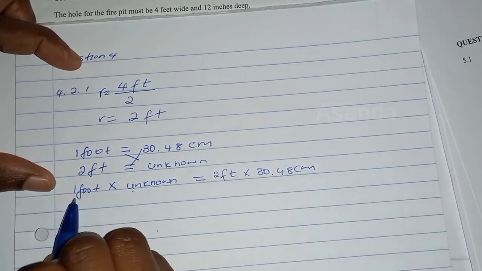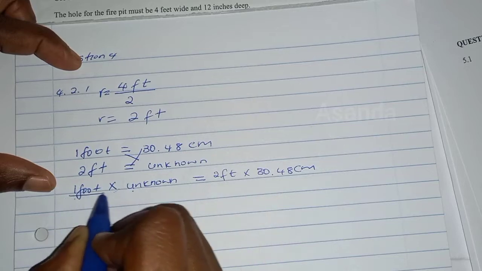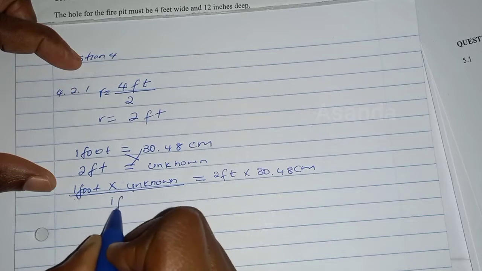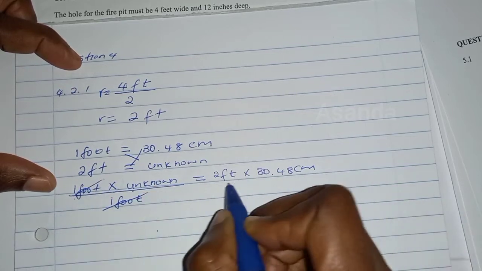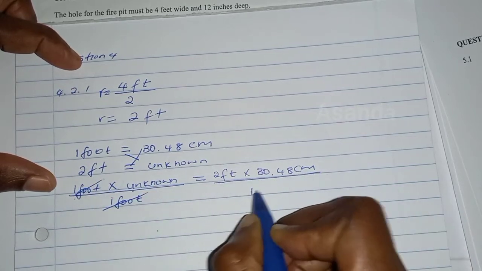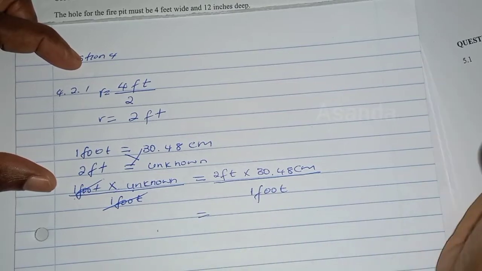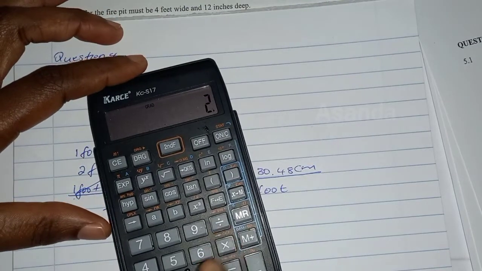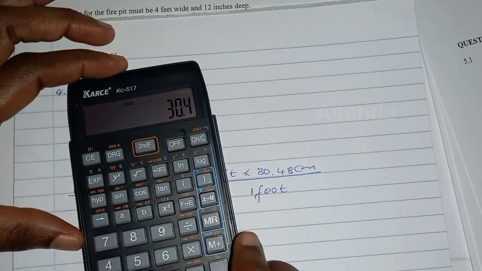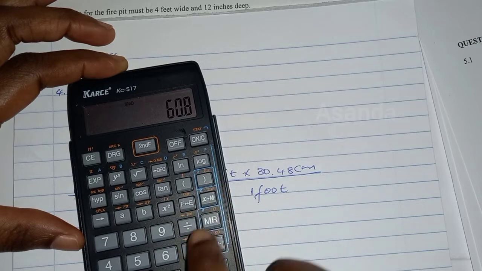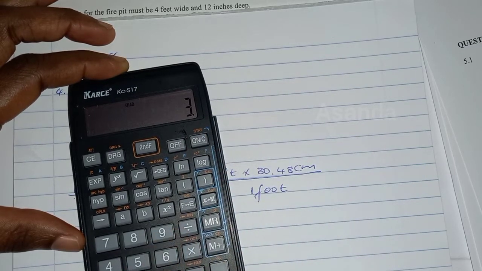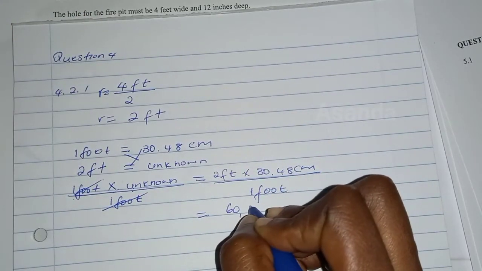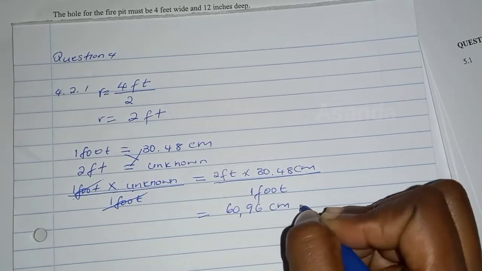Then unknown is sitting with 1 foot. They are multiplying each other. The opposite of multiply is divide. So I'm going to divide by 1 foot so that that cancels that. And then I do the same on this side, 1 foot, and I go to my calculator. 60.96 centimeters, done.